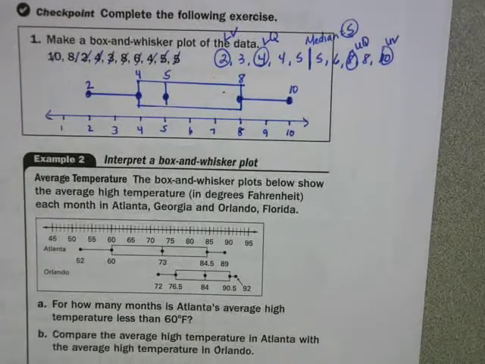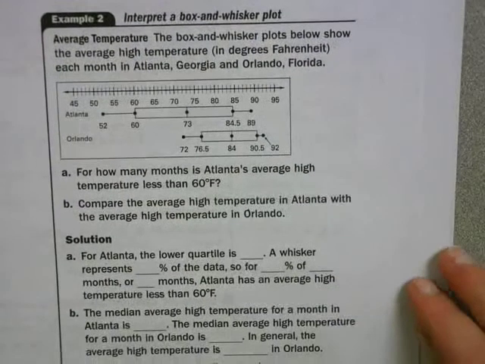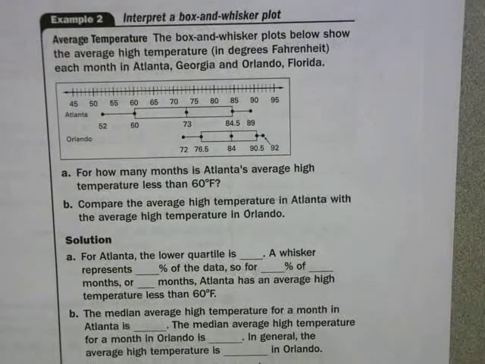So now we want to know how to read a box and whisker plot. We have an example here, and it has the average monthly high temperatures in degrees Fahrenheit in Atlanta, and it lists them all out.